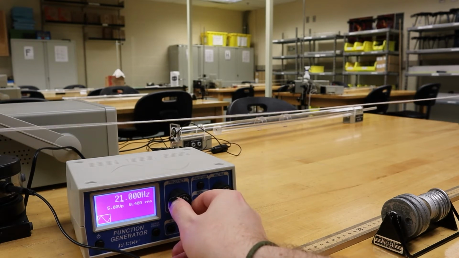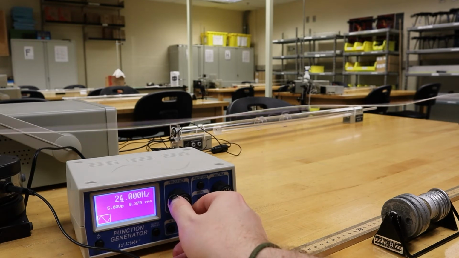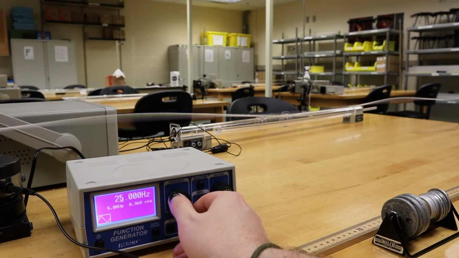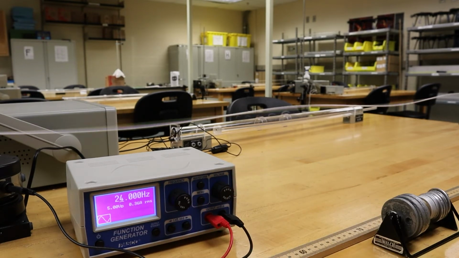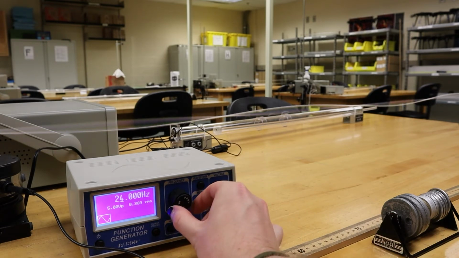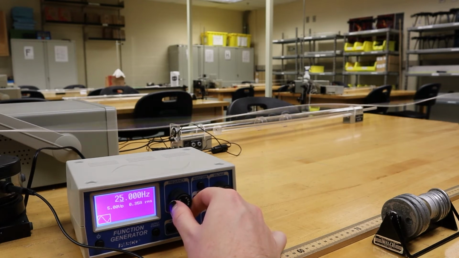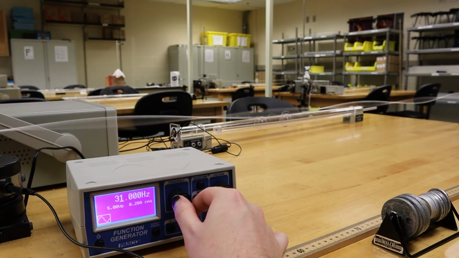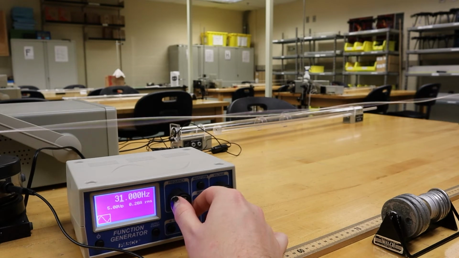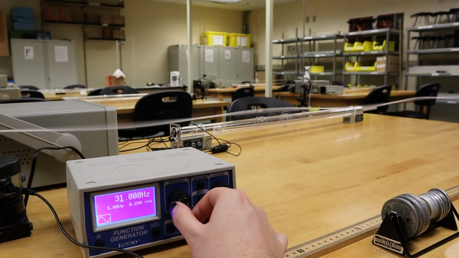Now we are ready to adjust the frequency and look for resonances. You will know you're at a resonance when the waves generated on the string are as large as possible. The humps that are generated on the string are called antinodes, and we will record the number of antinodes that we generate at a certain frequency. We will want to find 3 values for these antinodes and record the frequencies that they correlate to.